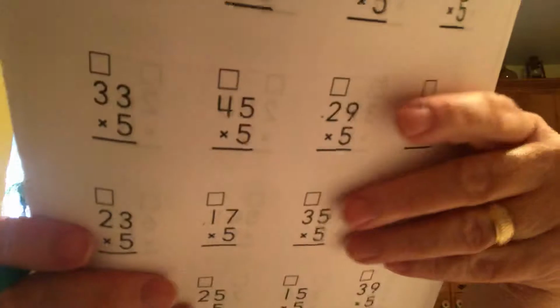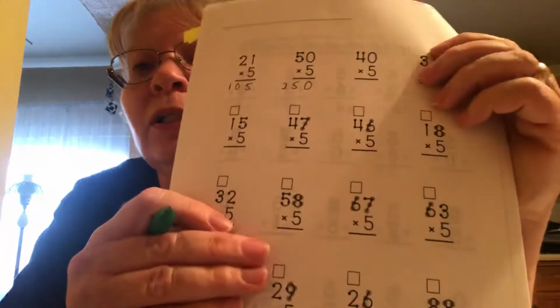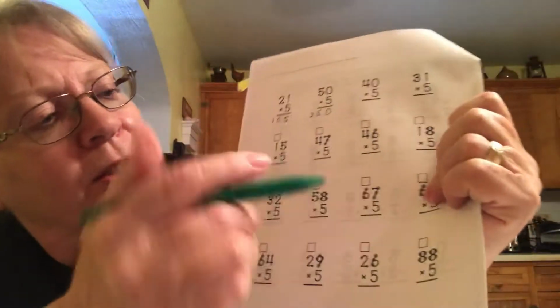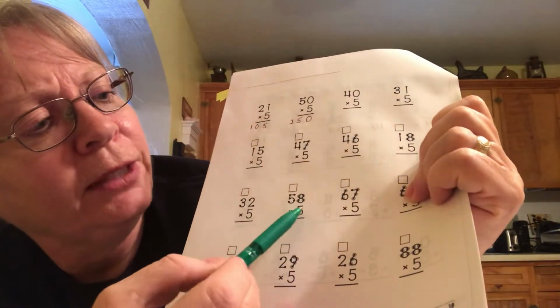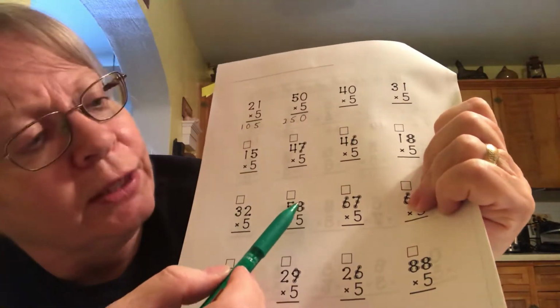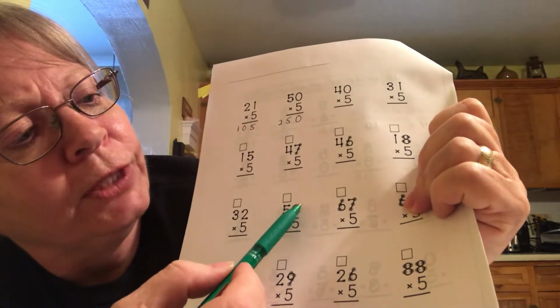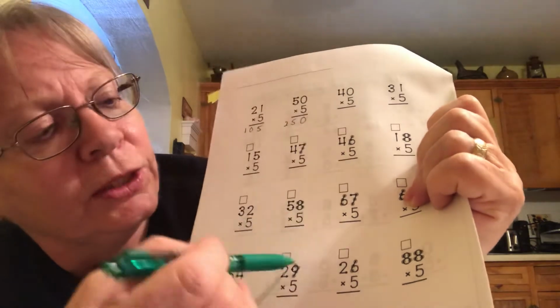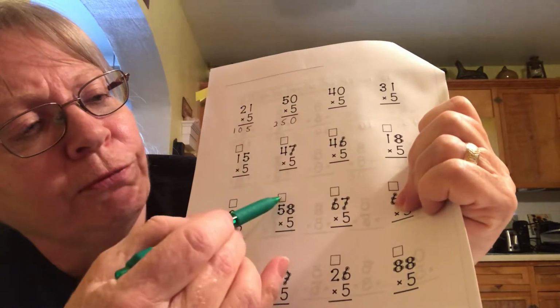Now let me look here. Okay, let's look at some of these that are a little bigger numbers. Let's do this one, 58 times 5. So 8 times 5, or 5 times 8. Can you see this? 5, 10, 15, 20, 25, 30, 35, 40. So I'm going to put a 0 down here and a 4 there.